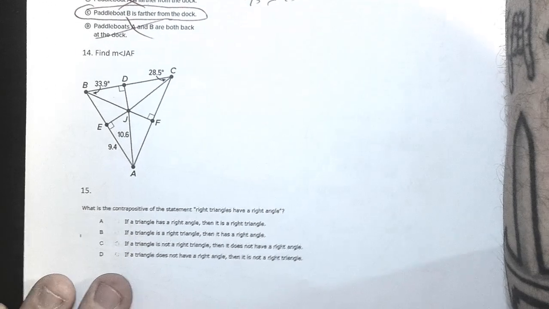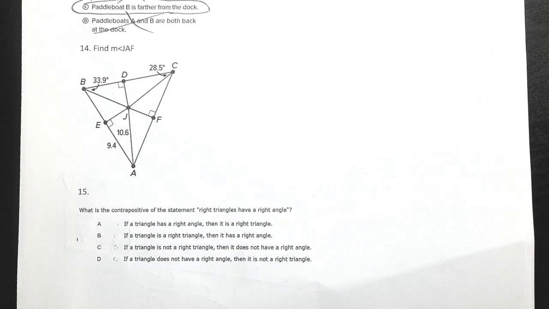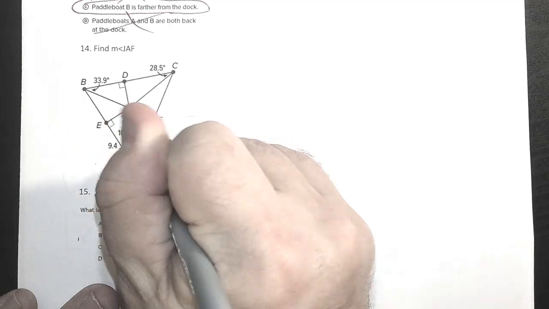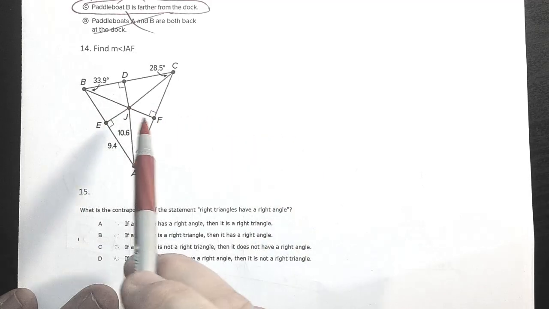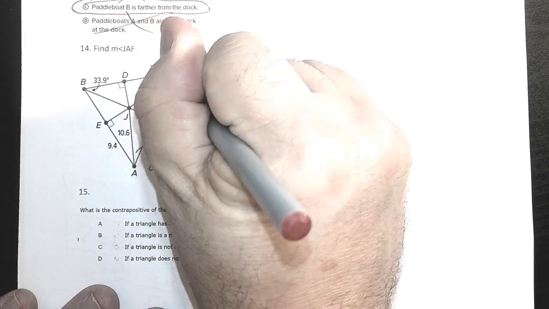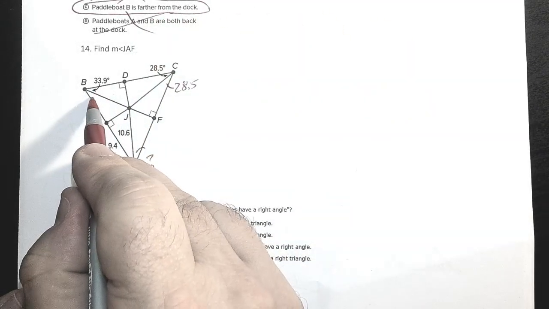All right, to the bottom. We got two more on that side. All right, find the measure of angle JAF. So JAF's down here. So we're dealing with these angle bisectors. So up here, that's 28.5. This side's 28.5. This is 33.9. This is 33.9.